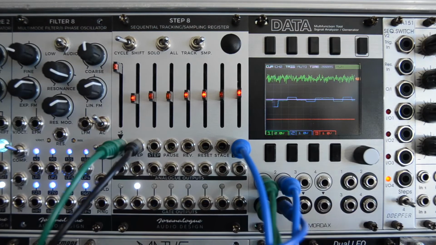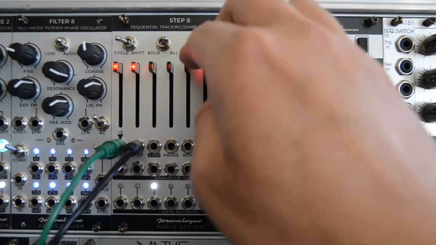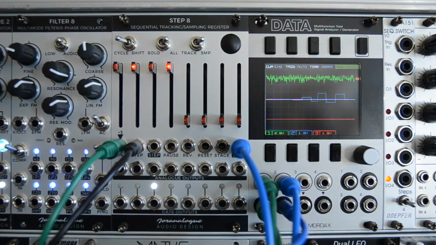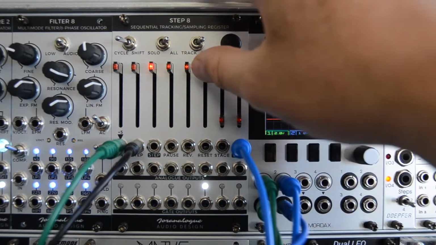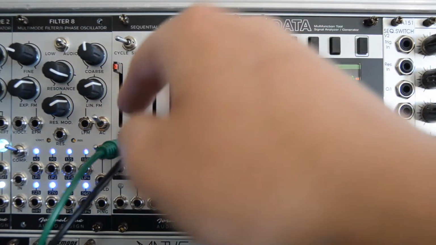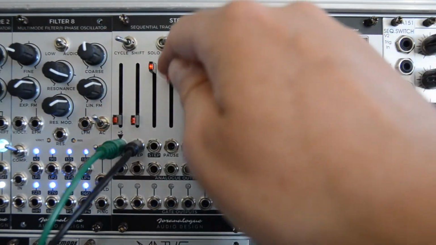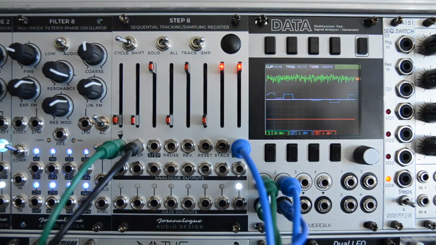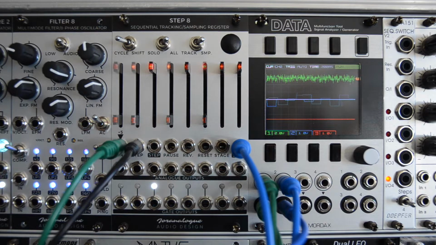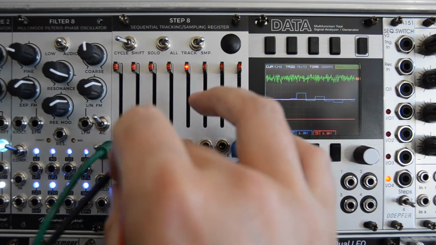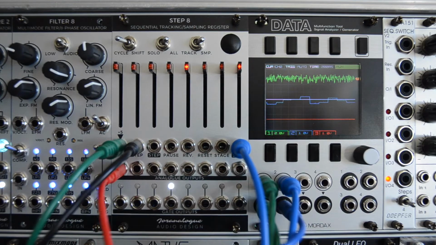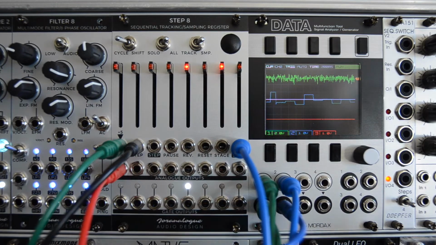Now let me remove this reset signal here. As you can see, I can attenuate certain steps and leave other ones unattenuated. You can really choose this yourself. You can make kind of pseudo-random patches with this. But I think it's also important to have a look and listen to what the analog outputs are doing.